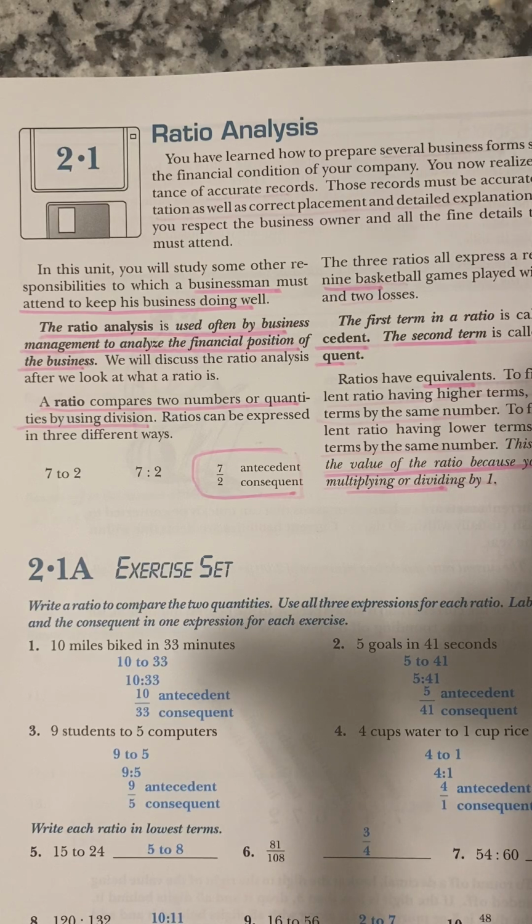So we're in chapter 2, talking about ratio analysis in your business math. Ratio analysis is used often by business management to analyze the financial position of the business. This ratio will tell you whether your business is going to make it or not. We're going to basically compare one value to the other value, your assets to your liabilities.